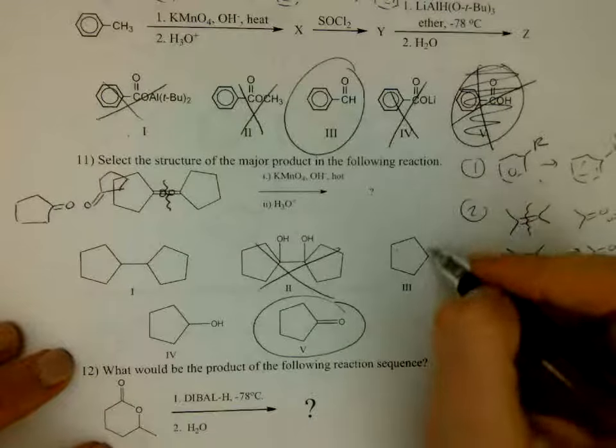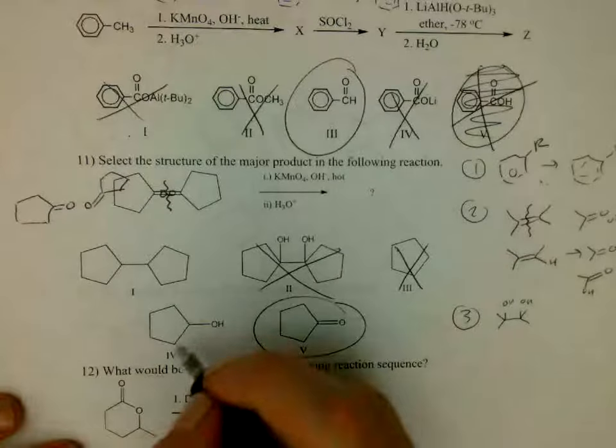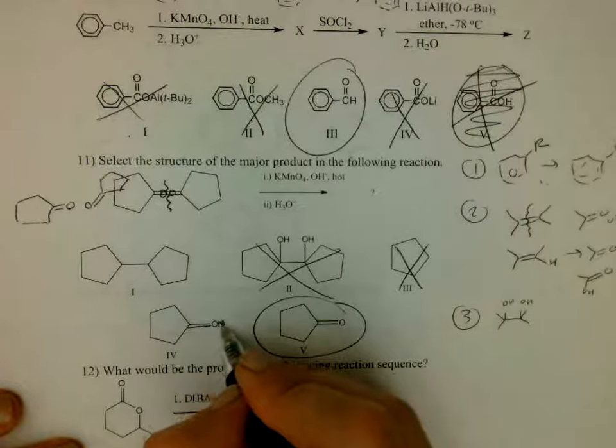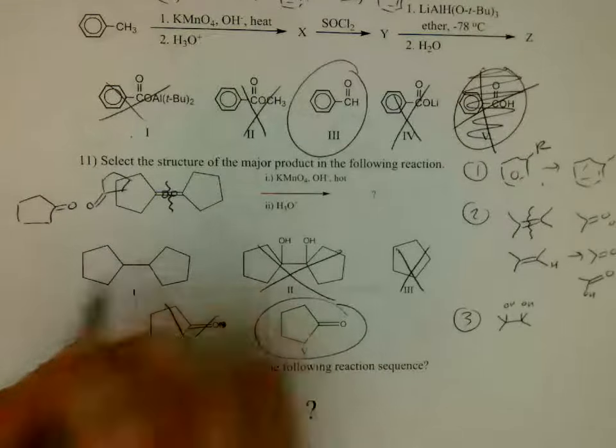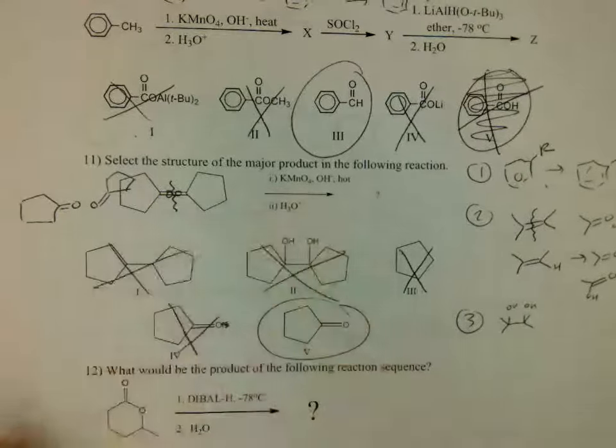3 has the cleave but doesn't have the oxygen inserted. This should look like that. It just adds an extra hydrogen. And this one cleaved one bond but not the other, so it's not right. So your answer is answer choice E.